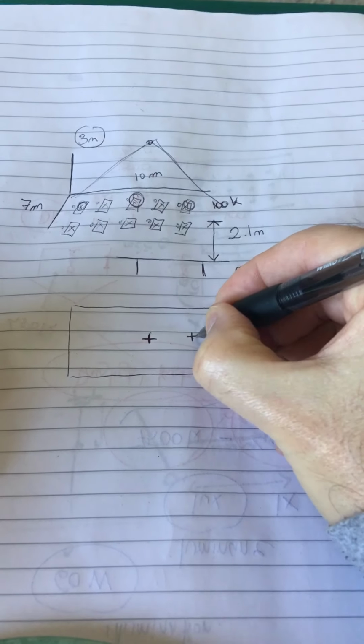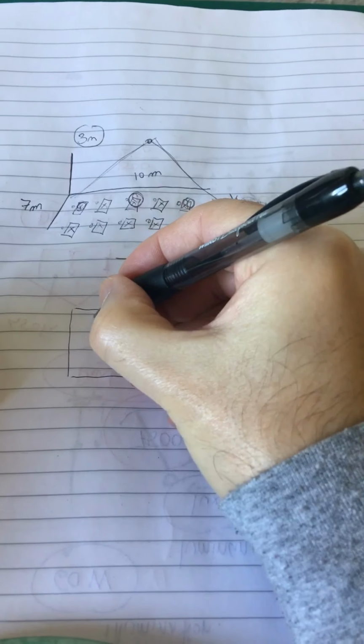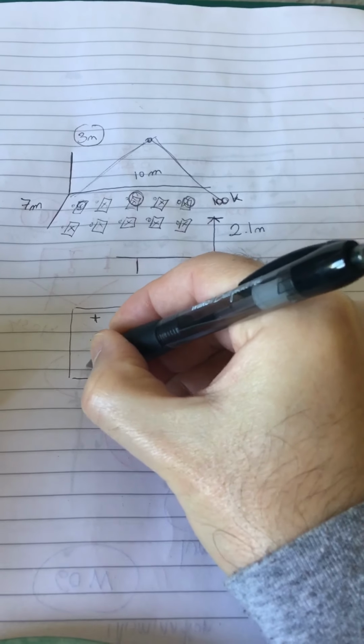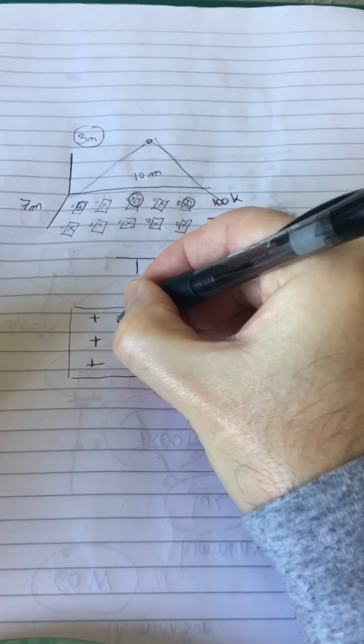Maybe we want to put 3 lights like that, or maybe we want to put so many lights like this, or even we want to put them like that.